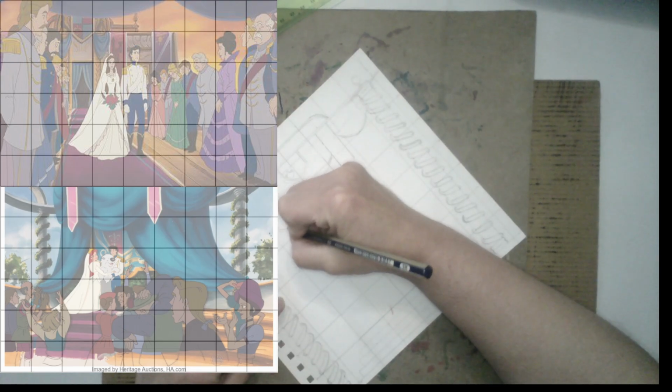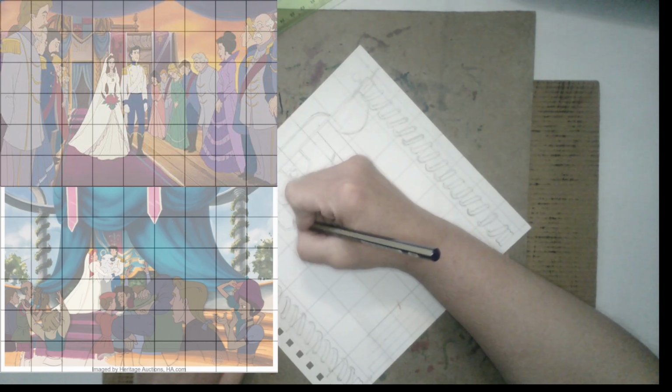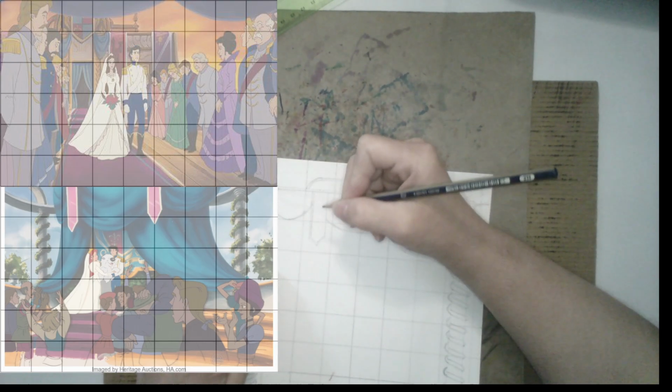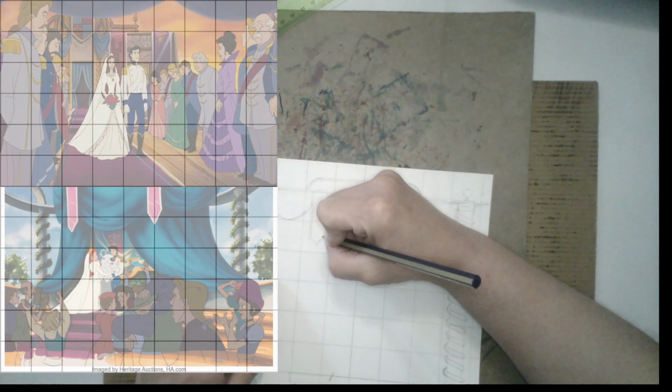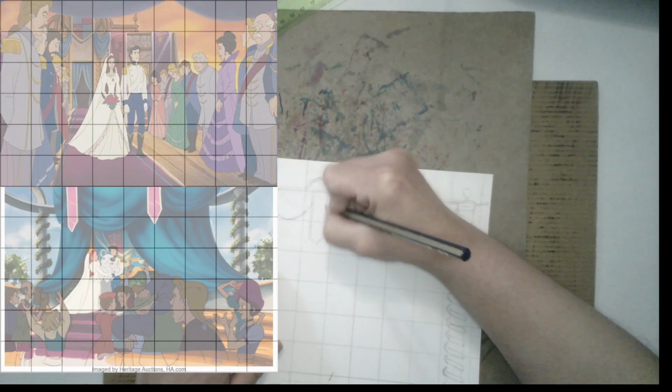Just mirroring the line that's already there for the edge of the flag. Maybe an eighth of an inch or so from the edge.